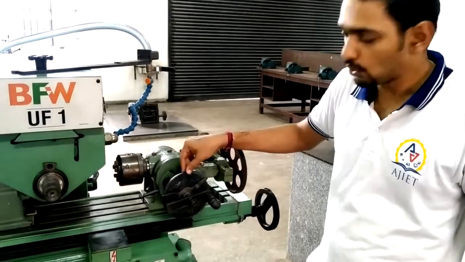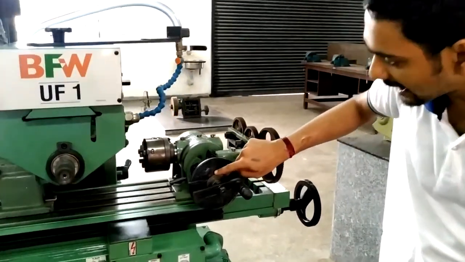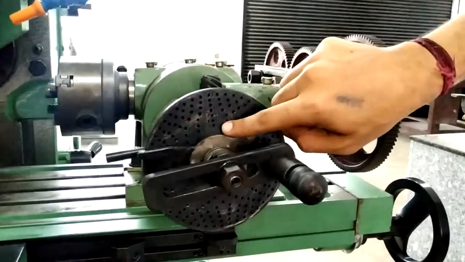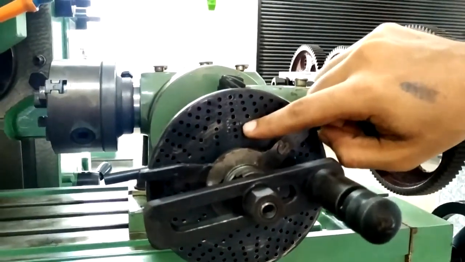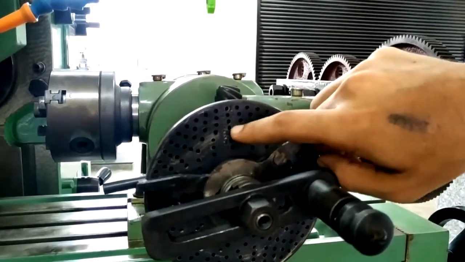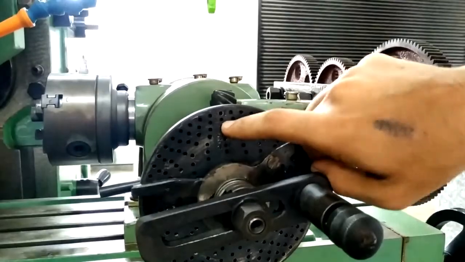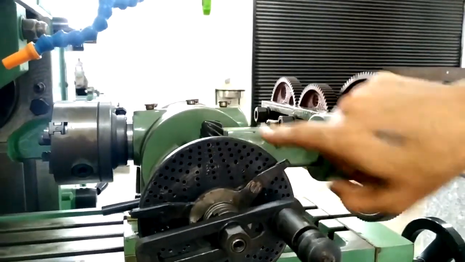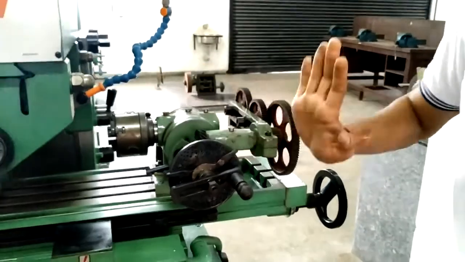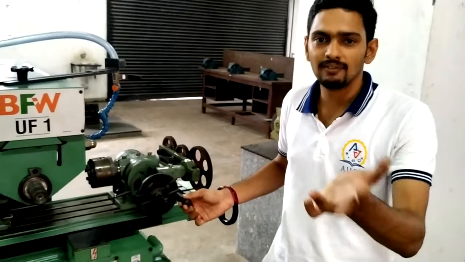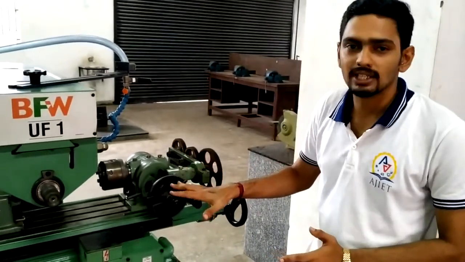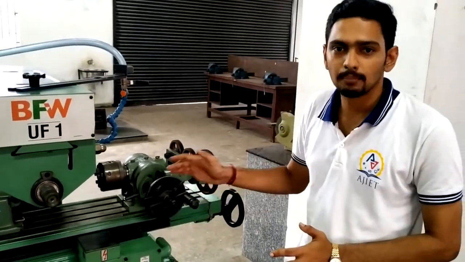In that plate, you can observe a variety of holes, starting from 21, 29, 30, 43, 51, like that different hole circles. Based on the calculation, which I will tell you later, you can perform the operation.